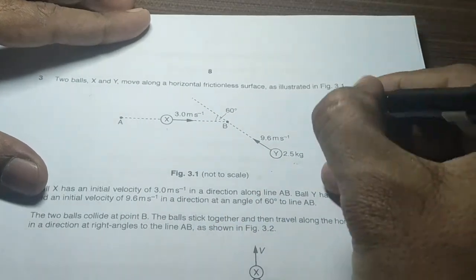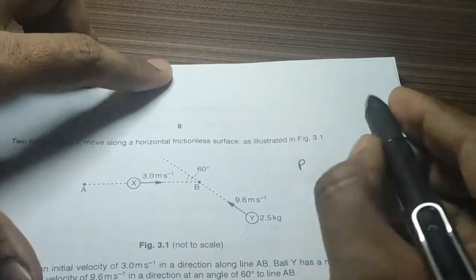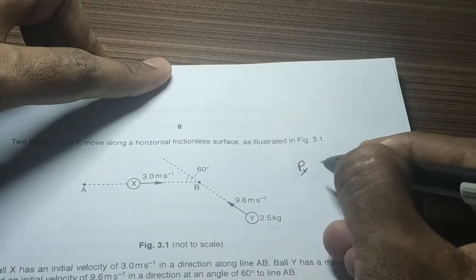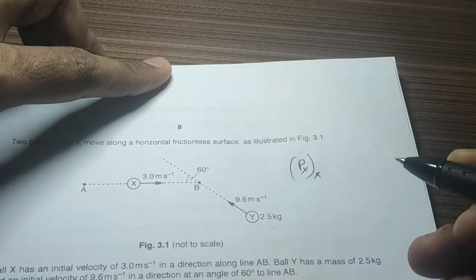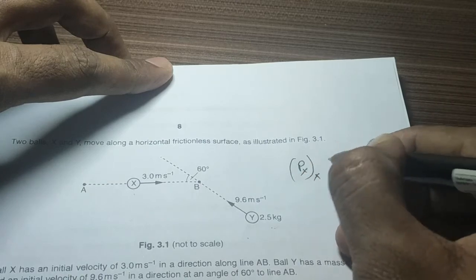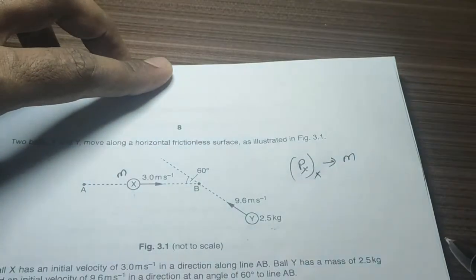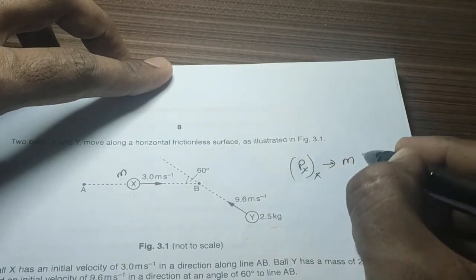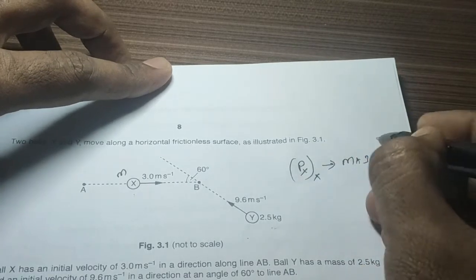Momentum is usually represented by the letter P, and Px is the momentum of X in the x direction. Okay, there are two X, no need to get confused. The momentum of X in the x direction: let's say the mass is m, we don't know the mass actually, we are going to find it. So the mass m times 3.0, mass times velocity, right?